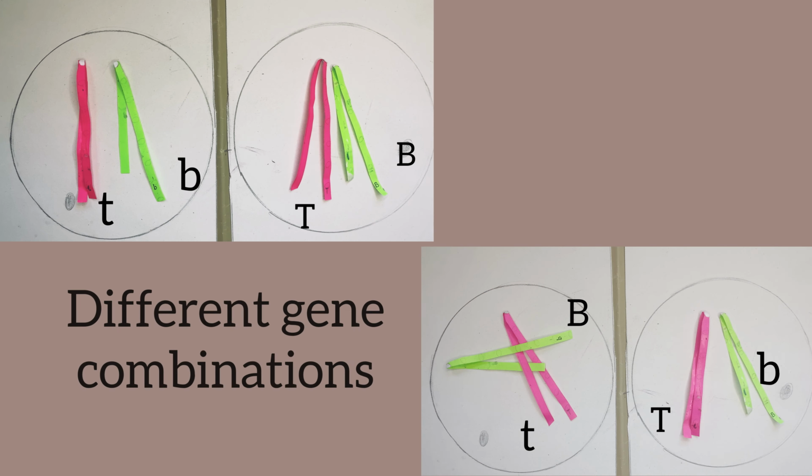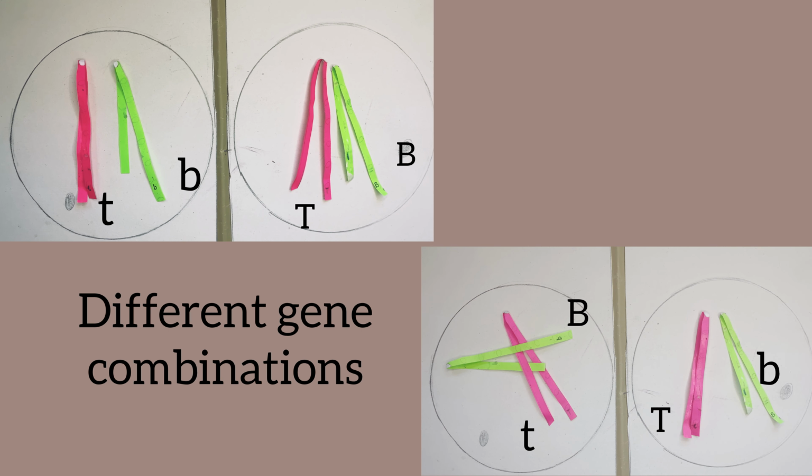As it turns out, there are many more potential gamete types than just the four shown in the diagram, even for a cell with only four chromosomes. The two main reasons we can get many genetically different gametes are crossing over and random orientation of homolog pairs.